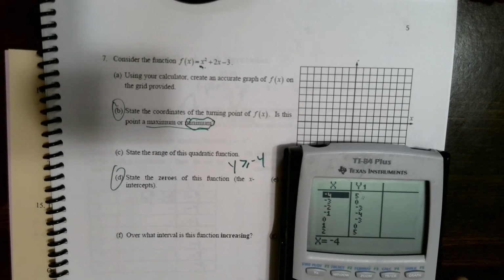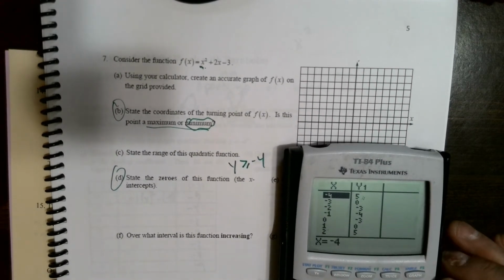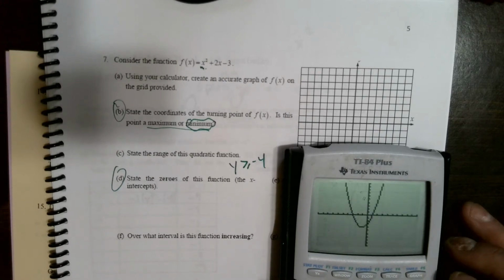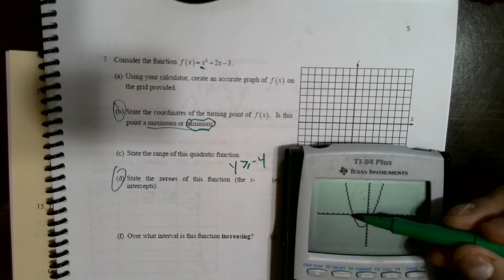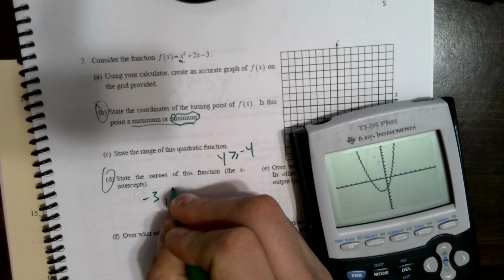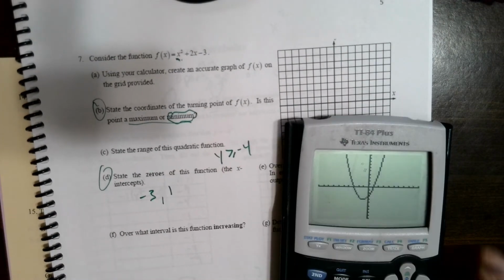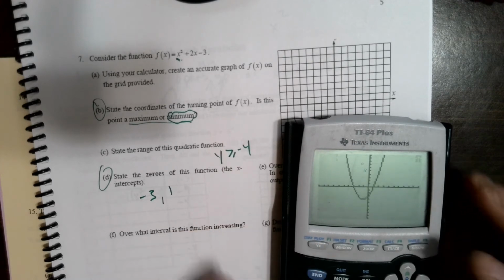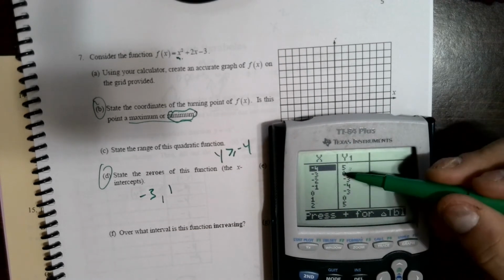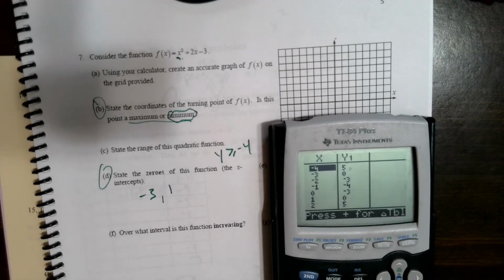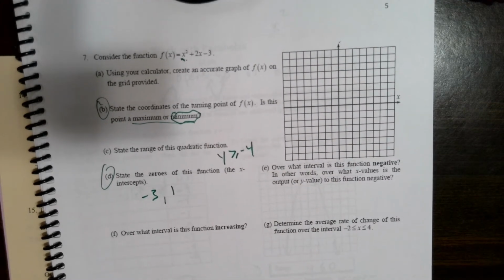The zeros of the function, the zeros are where it crosses the x-axis. Now you can look at the graph and you can see that it crosses at negative 3 and it crosses at positive 1. So negative 3 and 1 are considered the zeros of the function. And you can get it from the table as well by looking at negative 3 is 0, outputs are 0. Right? So from that lesson, that was really about it.